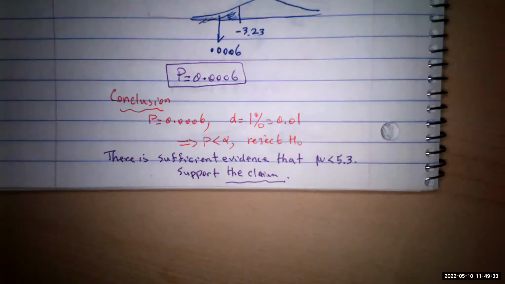Suppose the population standard deviation is known to be 0.62 degrees Fahrenheit. So the standard deviation, sigma, is also given.